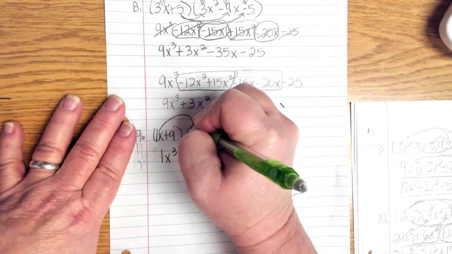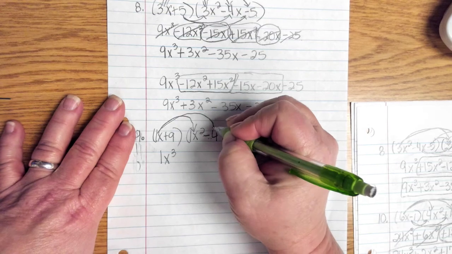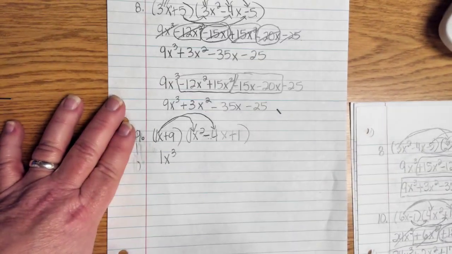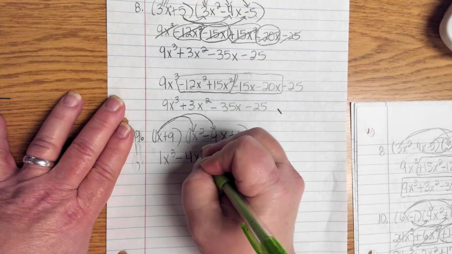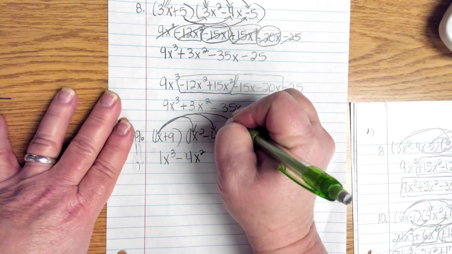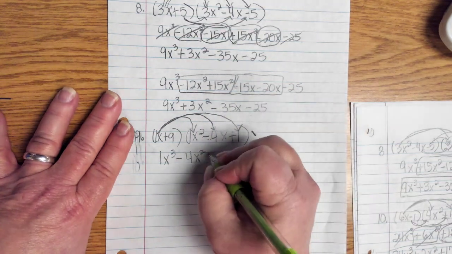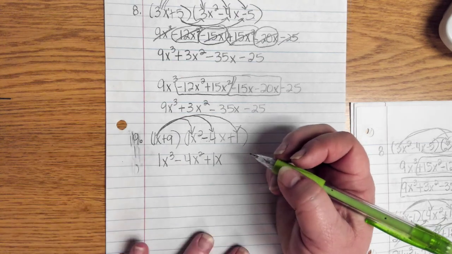So I'm going to do this times this. Then I'm going to take this times this one. So 1x times negative 4x leaves me negative 4x squared. Then 1x times 1 leaves me plus 1x, doesn't it?